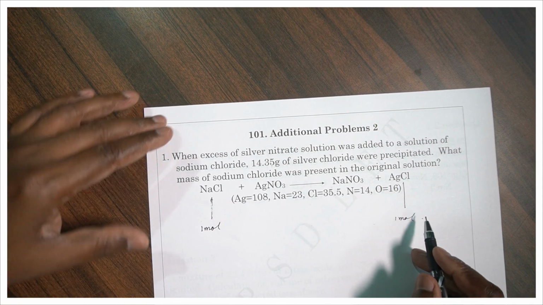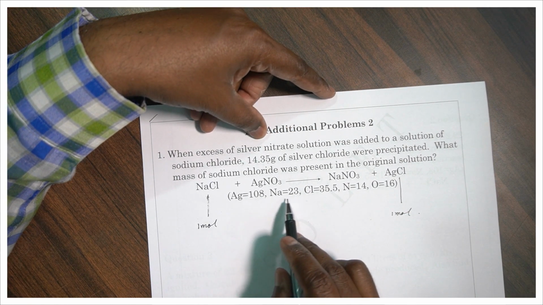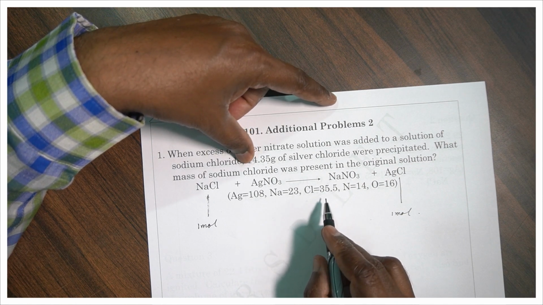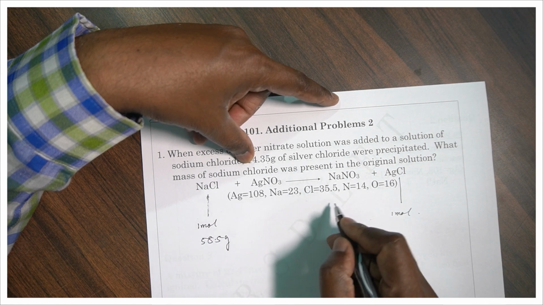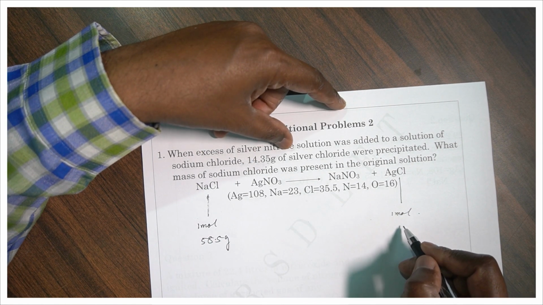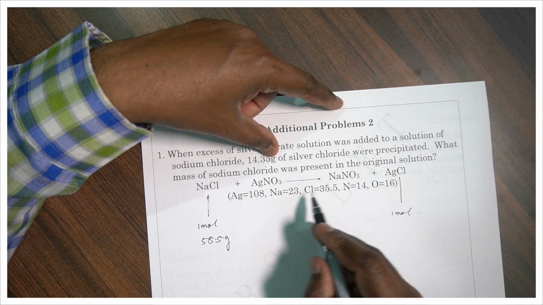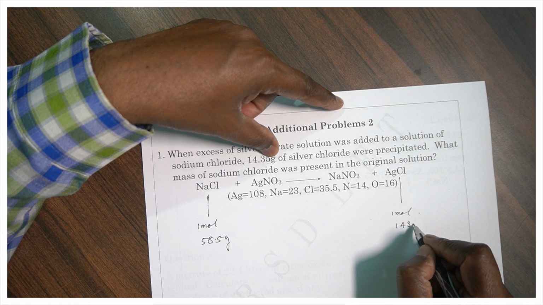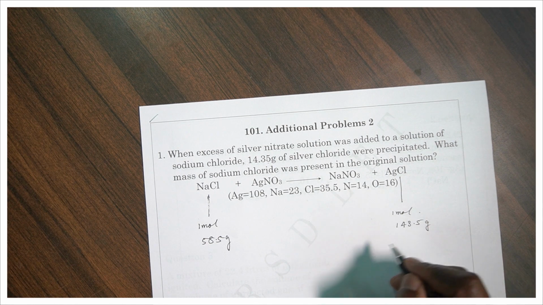Okay. So let us take the molecular mass of sodium chloride. Atomic weights are given here. Na is 23, Cl is 35.5. So it will be 58.5 grams on adding these two. Now AgCl, Ag, silver is 108, chlorine is 35.5. So it is 143.5 grams. Okay. So these are the masses.